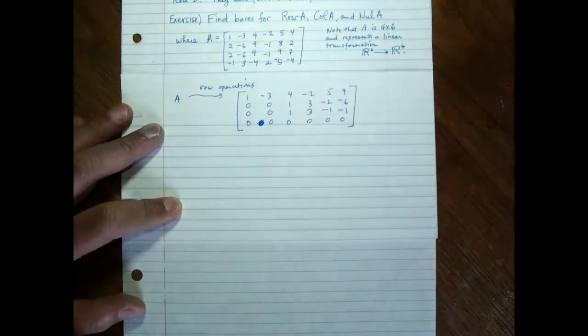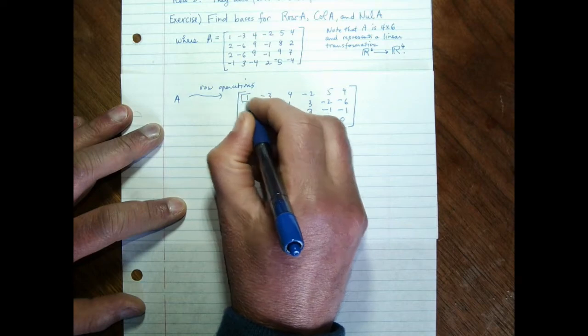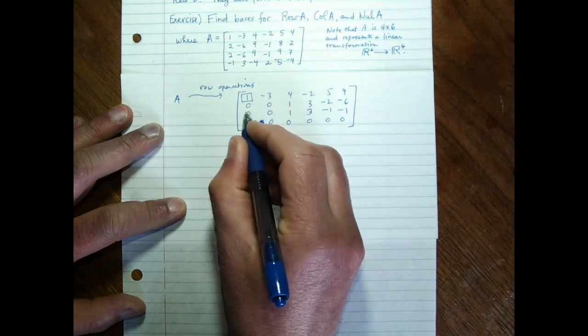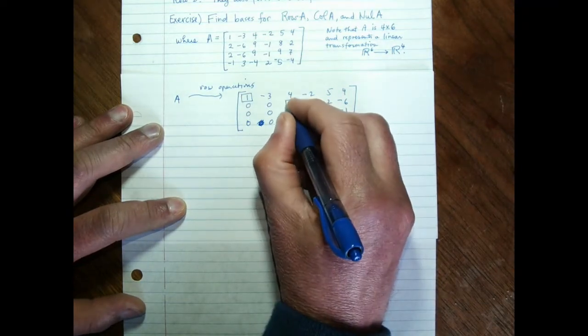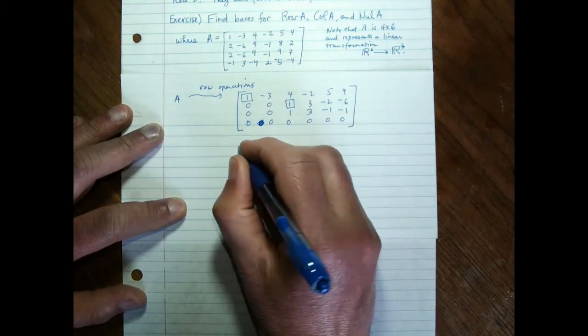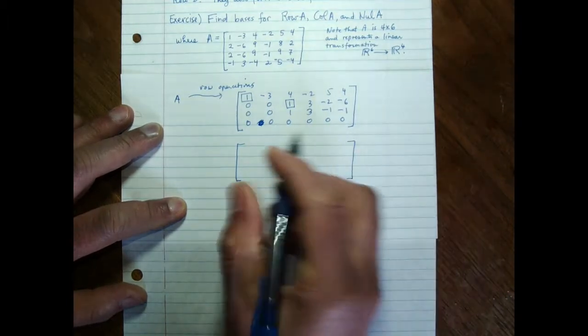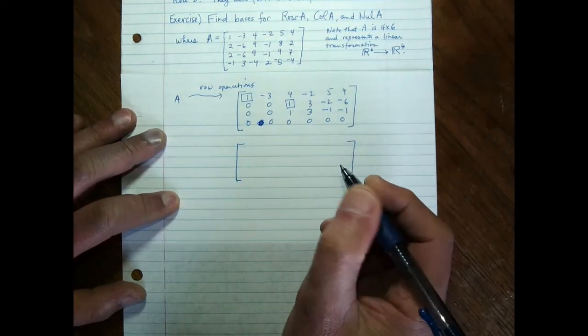So now I have a pivot here with zeros below. My next pivot is right here. I don't have zeros below, so I have to apply another row operation. So I'm not yet in echelon form. We're trying to get to row echelon form.